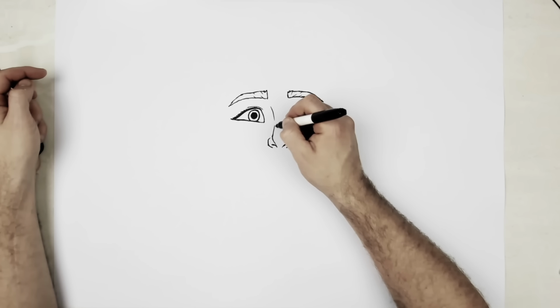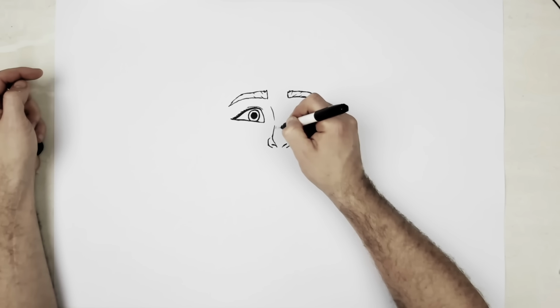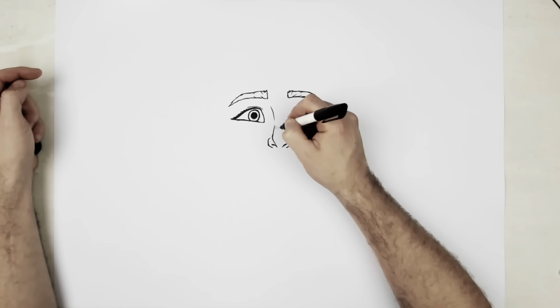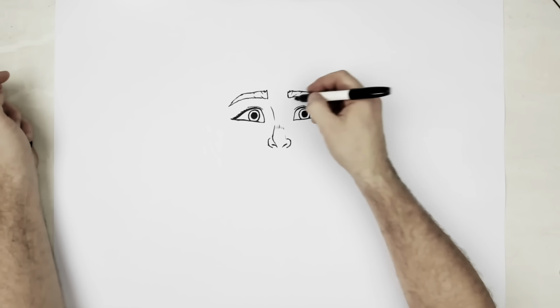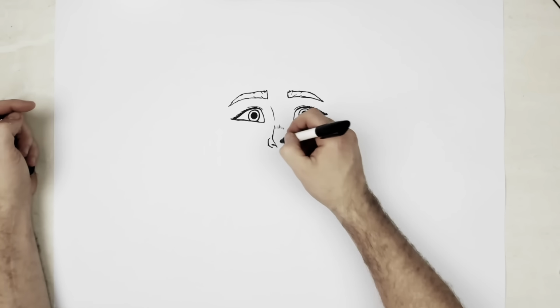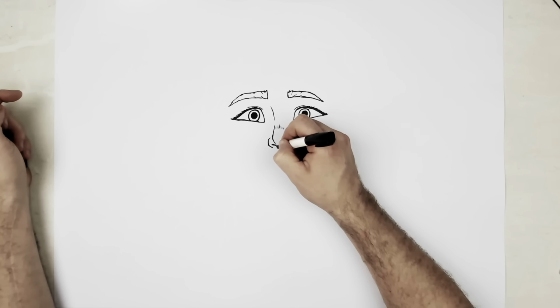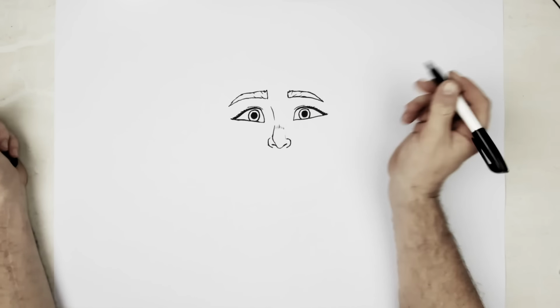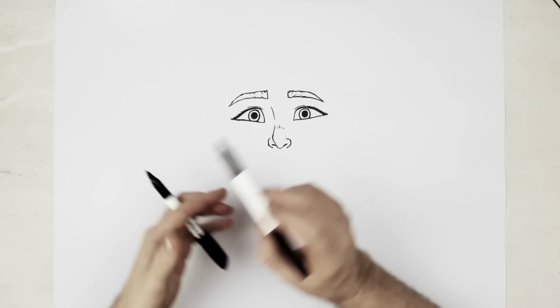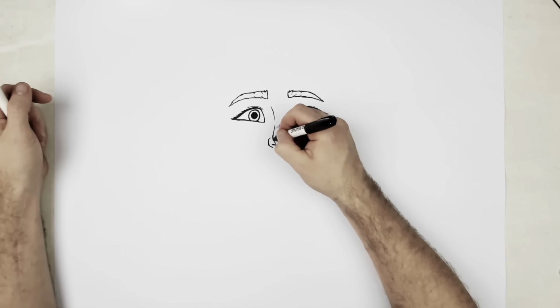Some people might like to add some little hatching just on the bridge of it, just to show that it's curving down a bit. Sometimes, but you don't want to draw too much with noses. He might have a little curve here actually, just between the nostrils. Alrighty.